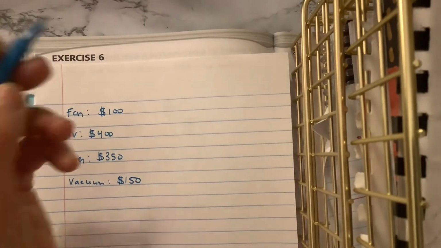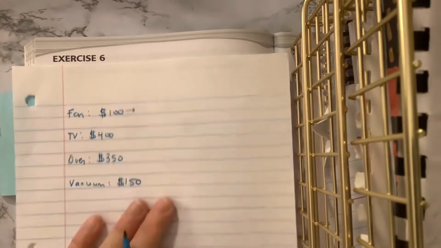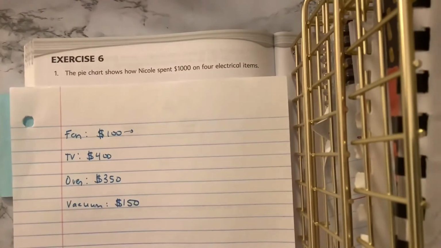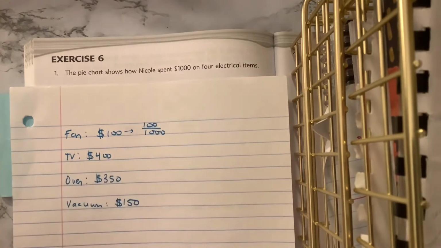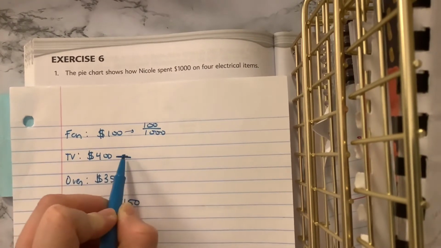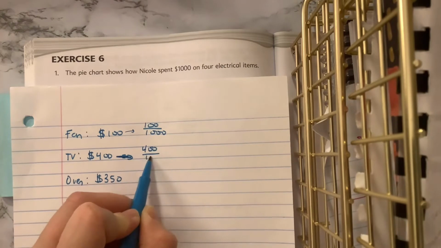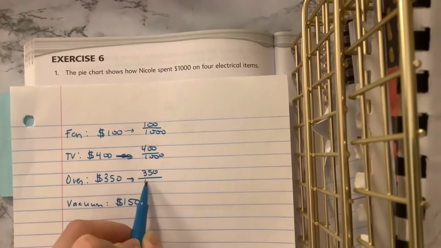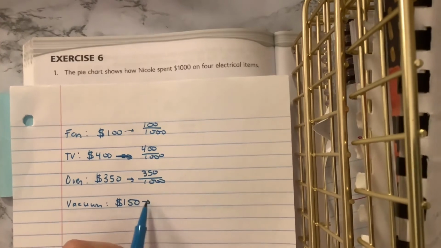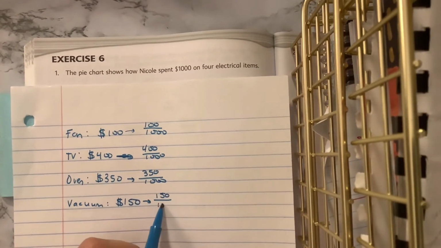We're going to be creating fractions here. Remember what I said is that the total is 1,000. So we're going to look at 100 over 1,000. Sorry. 400 over 1,000. 350 over 1,000. And 150 over 1,000.